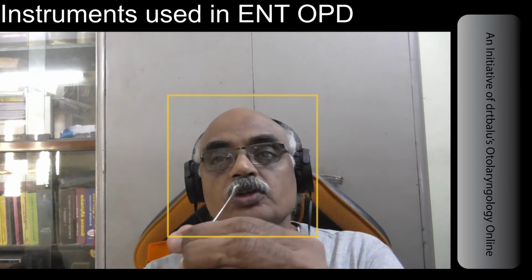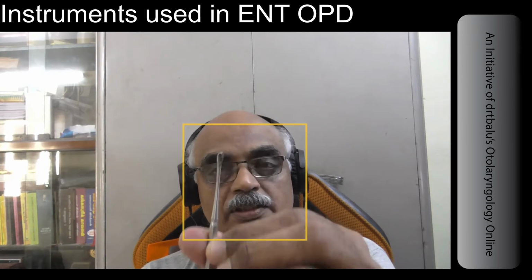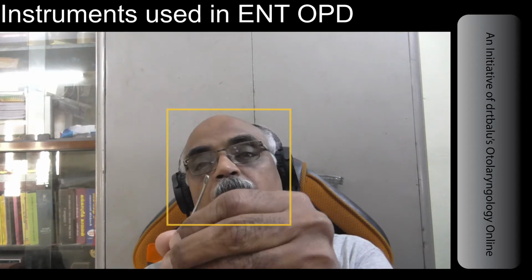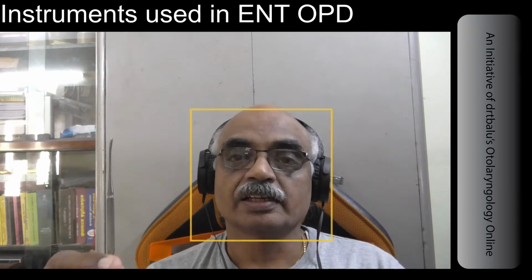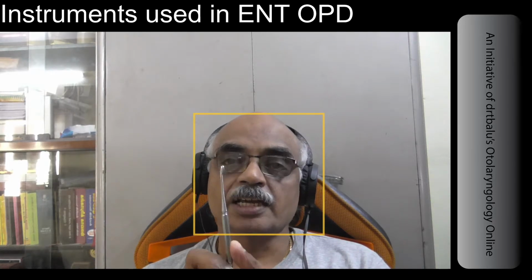The next instrument I am going to show you is the wax hook or ear vectis, and this actually resembles a scoop. You can use this scoop to scoop out the wax from the external auditory canal. The same instrument can be used to remove foreign bodies from the nasal cavity. I reiterate, this instrument can be used to remove wax or foreign body from the ear, and similarly foreign body from the nose.